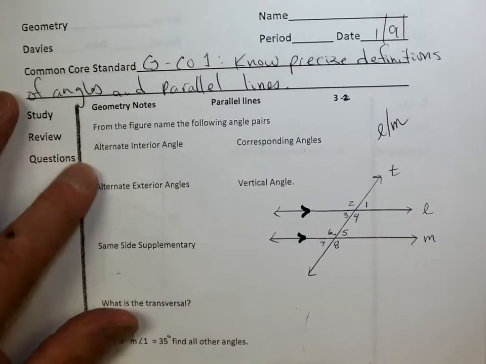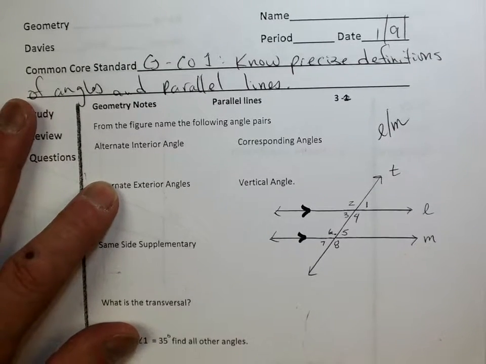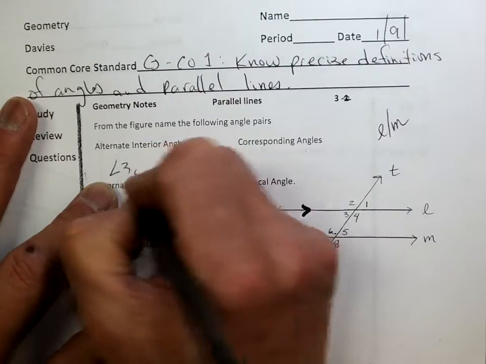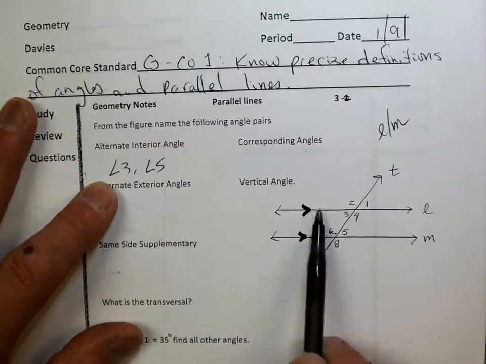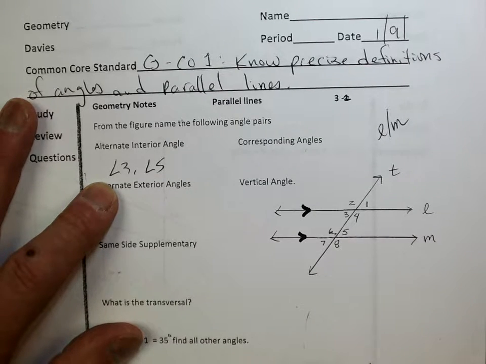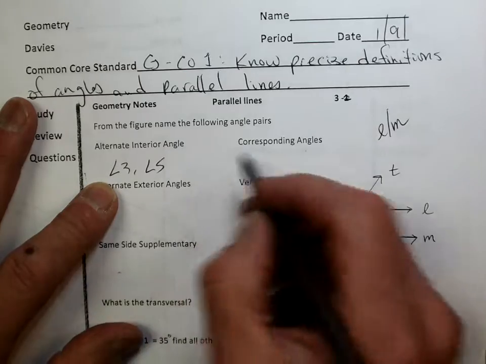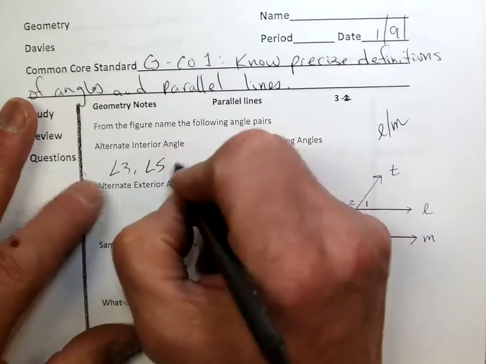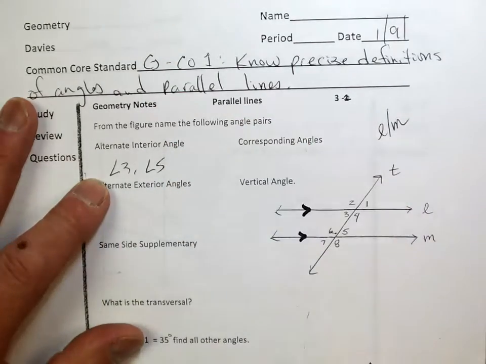Give me a pair of alternate interior angles. 3 and 5. Angle 3 and angle 5. Makes the Z, doesn't it? See it? Nice. There's another pair. 6 and 4. Nice job. And angle 6 and 4, okay? I'm running out of room, but we'll just put those, okay?